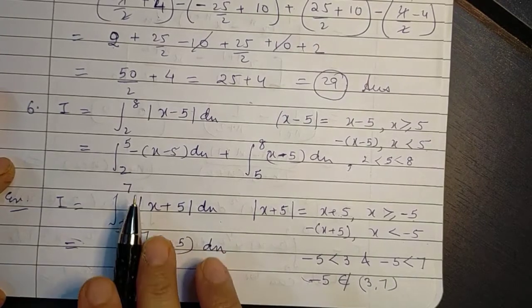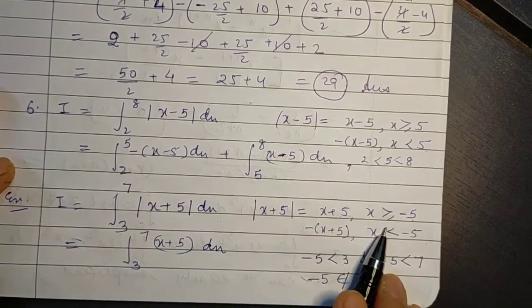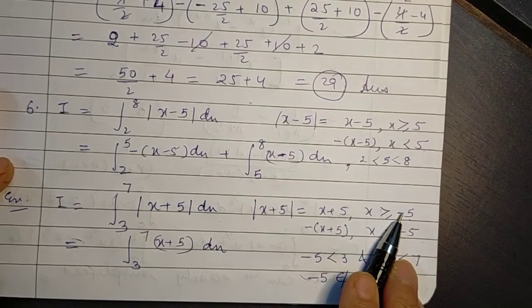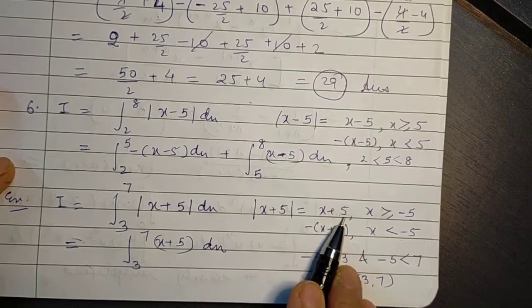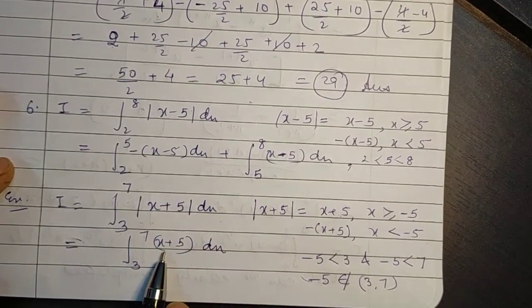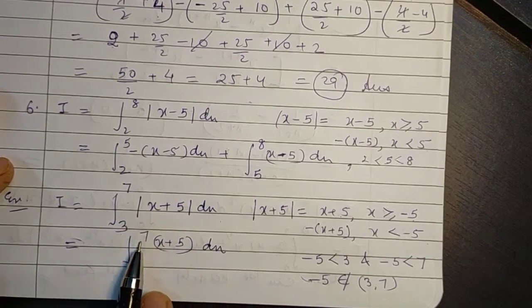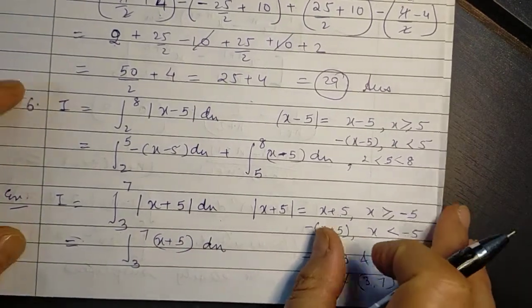And so in this entire interval, the value of x is on the right of minus 5, and so there is only a single definition of the function, that is plus x plus 5. So the modulus gets replaced with x plus 5 and the limits remain the same. You simply solve it and get the result.